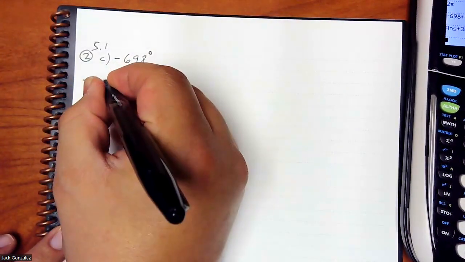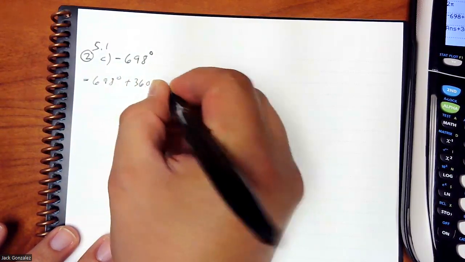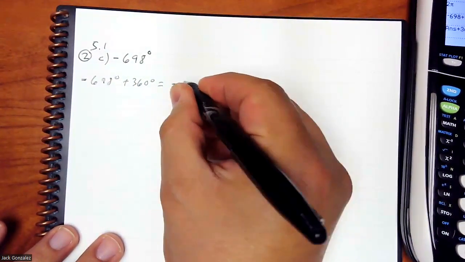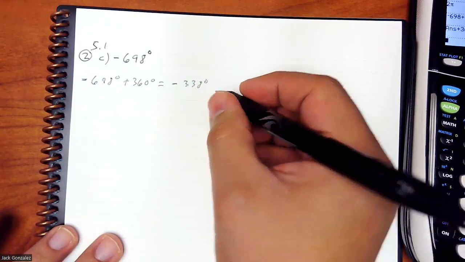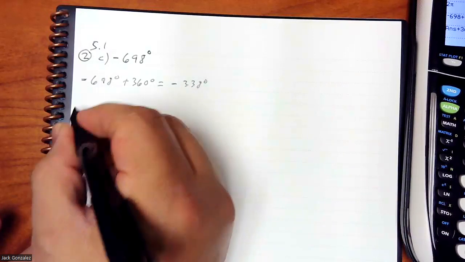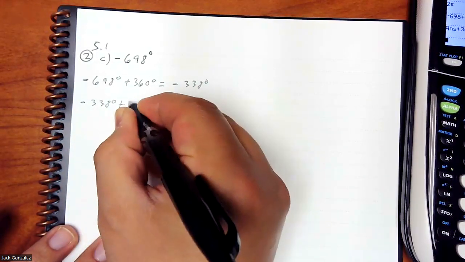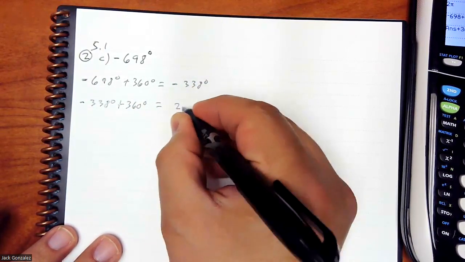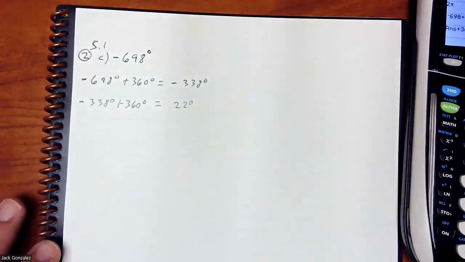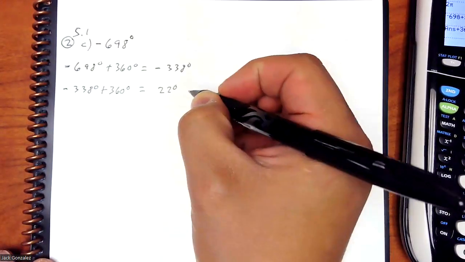So this would be our coterminal angle in quadrant 1.